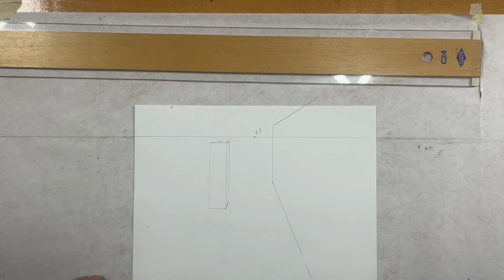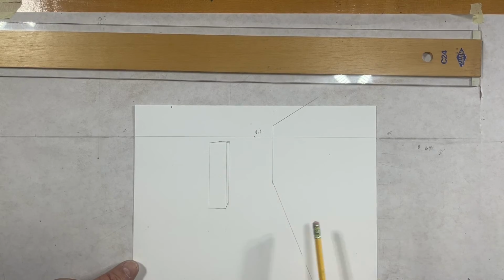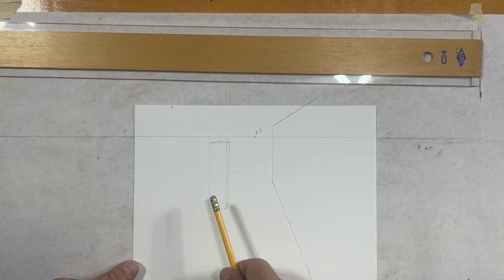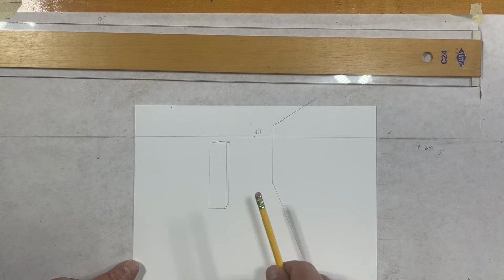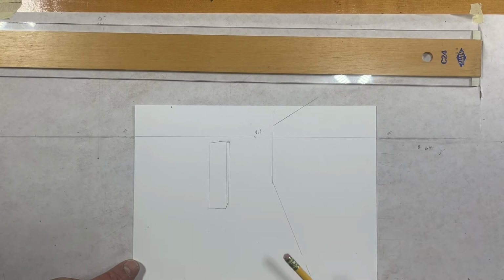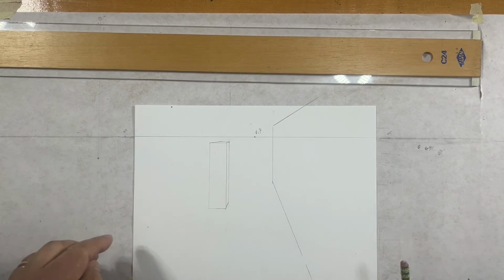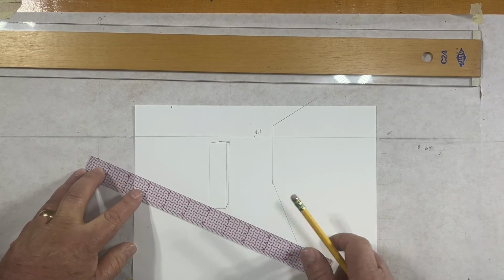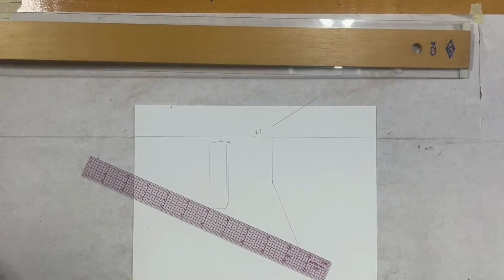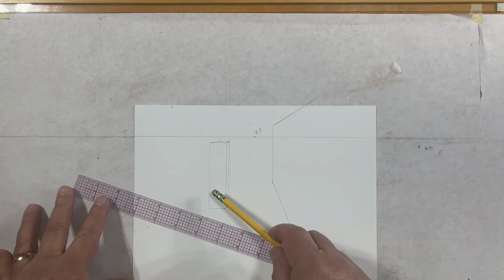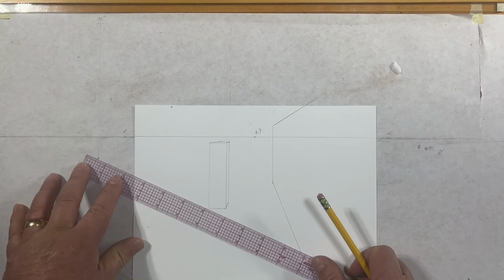All right, the last thing I'm going to show you is how to deal with a situation like this, where part of the shadow is going to be on the ground plane and part of the shadow is going to be going up a separate surface. So start off the process exactly the same. I've already had my object drawn out. Since the light source is up and to the left, I know that these two walls are the ones that are going to be affected.